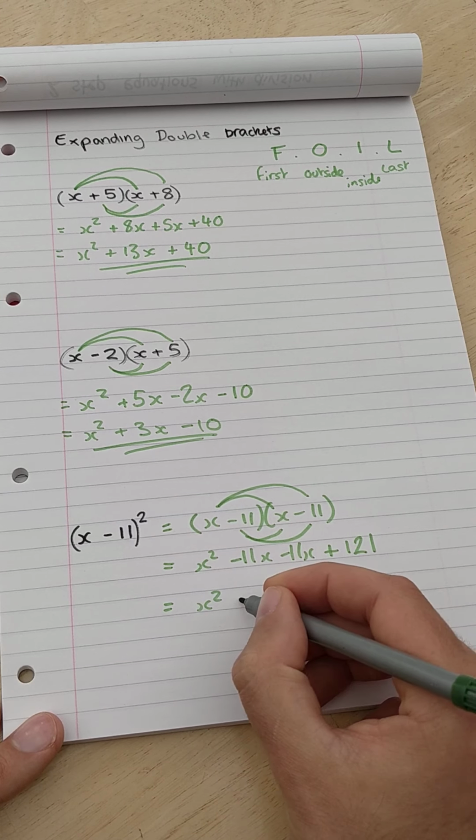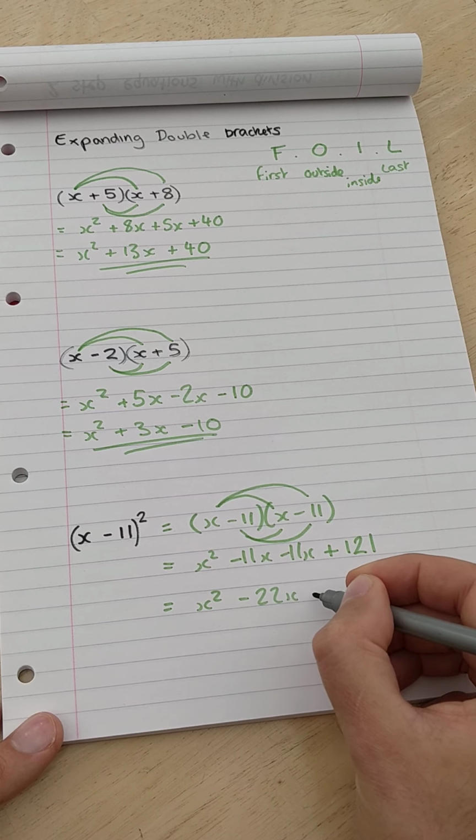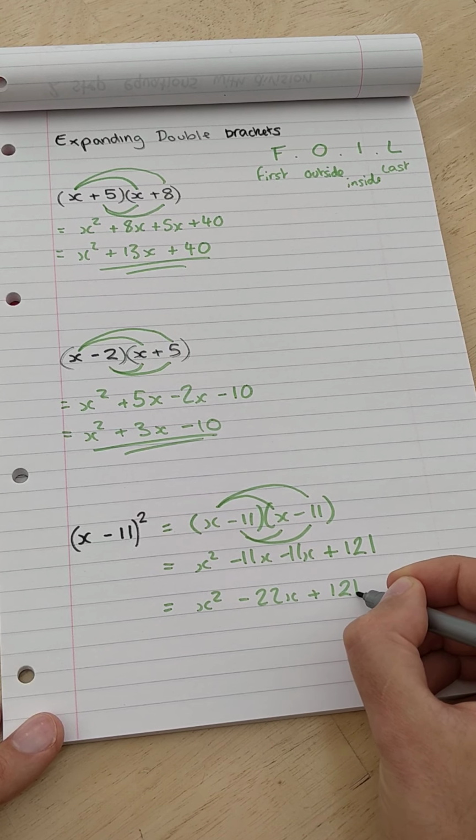Okay. So consolidate all that down. Got x squared, take away 22x plus 121.